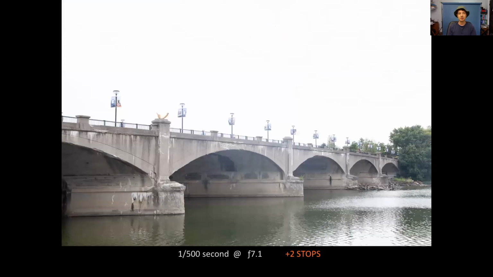And thus it's doubled. And then if we go one step further here, now we have a picture that's 1/500th of a second, again at the same f-stop. And so that's 2 stops brighter than the original. And you can really see we're starting to feel a lot of overexposure here by overexposing by 2 full stops.